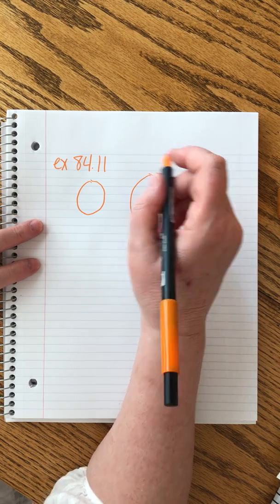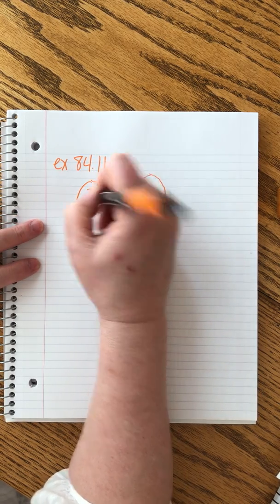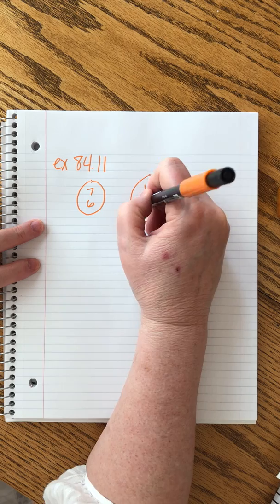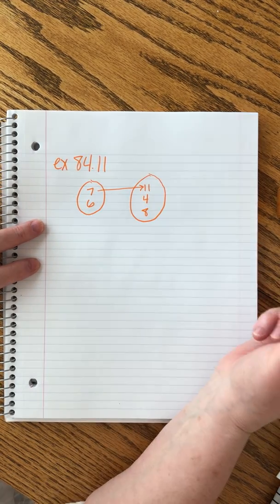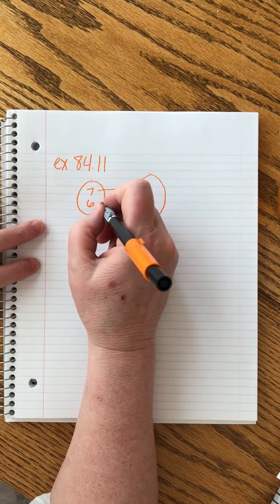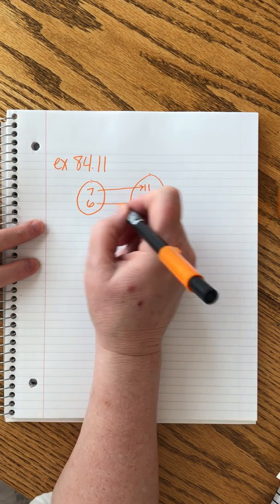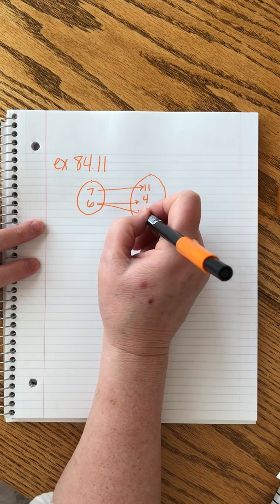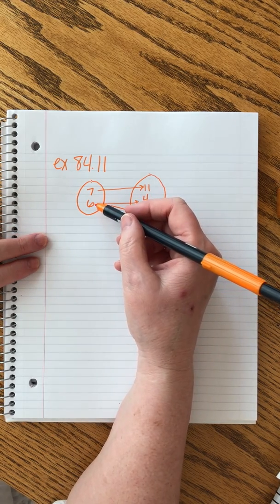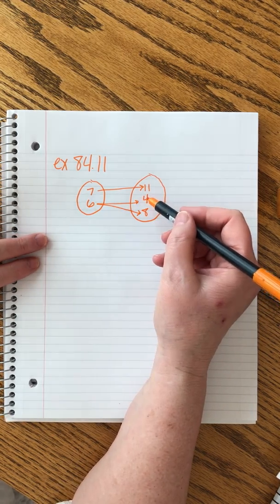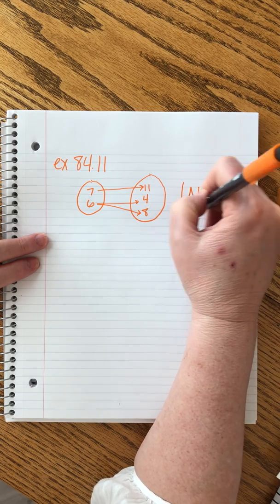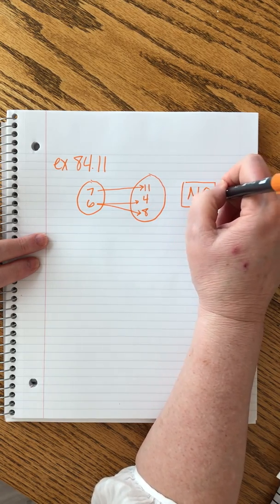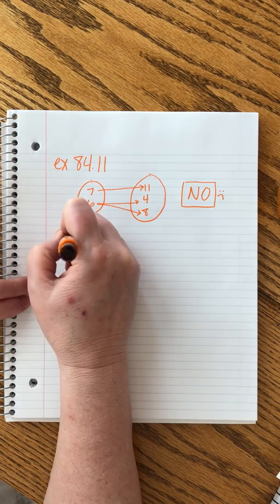Does the diagram designate a function? Seven maps to 11. 6 maps to 4, but also to 8. Uh-oh. 6, no, you can't do that. You only get to map to 1 of the range. So, no, you fail. I'm just unhappy with you.